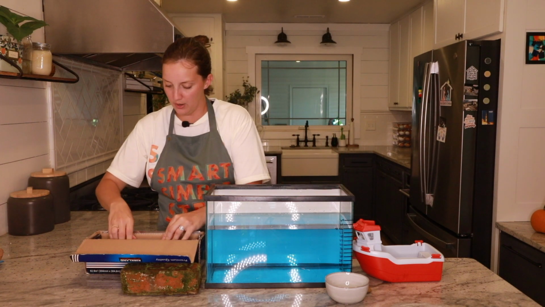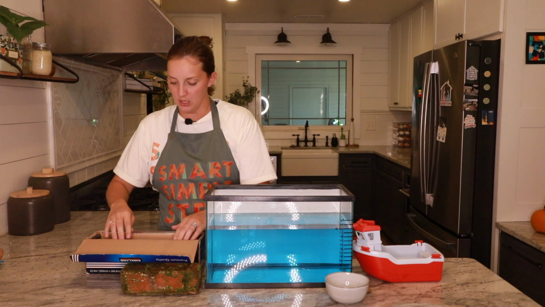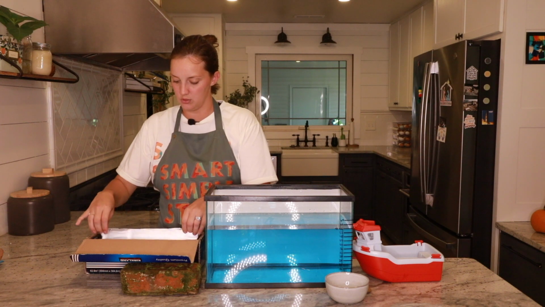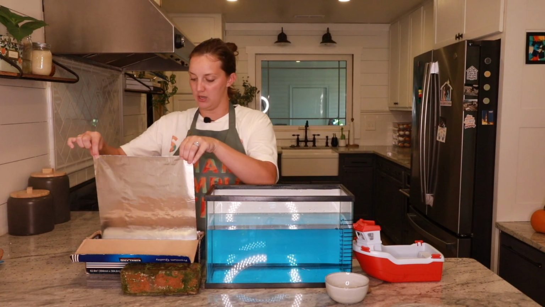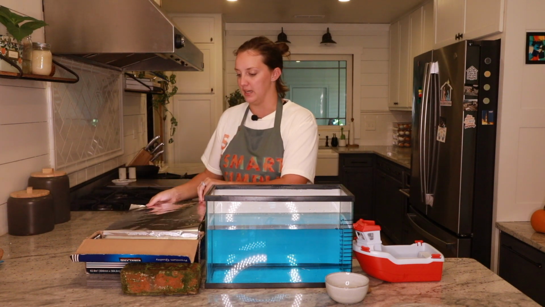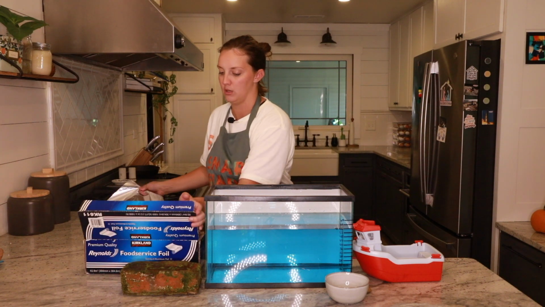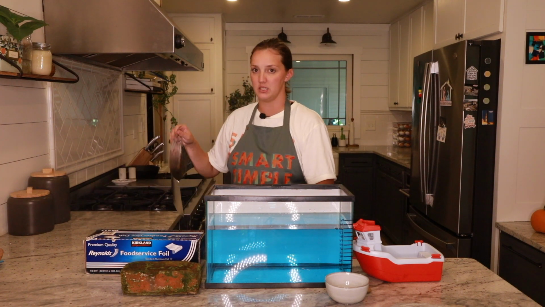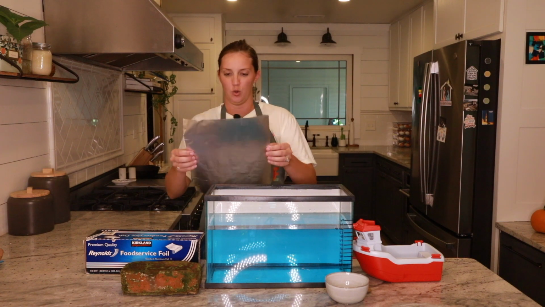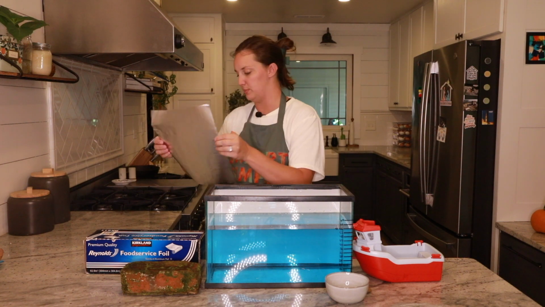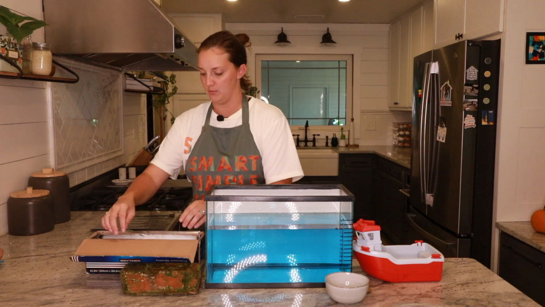Okay, well, what about some aluminum? Aluminum is a metal, so it is pretty dense. It is more dense than water. So what if I'm going to take a square about this big, I'm going to make another one.